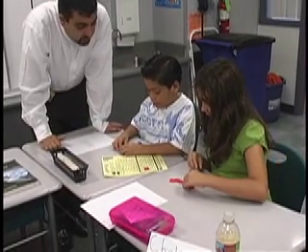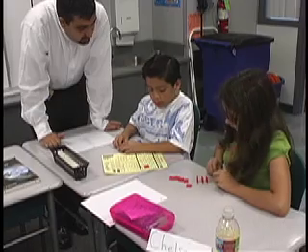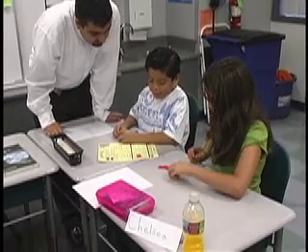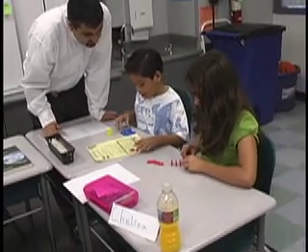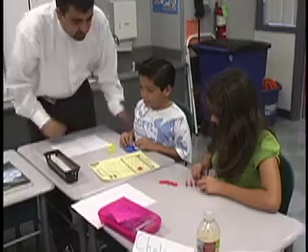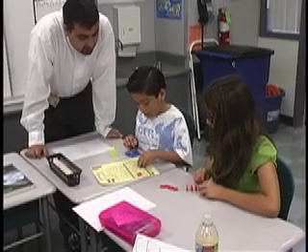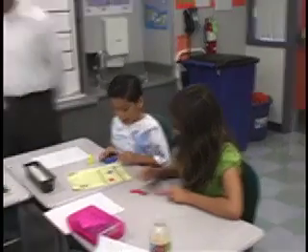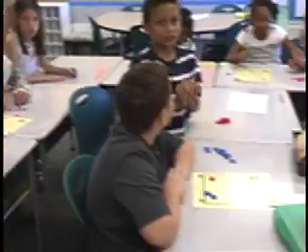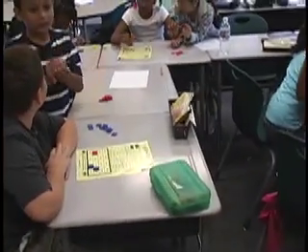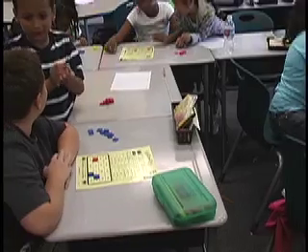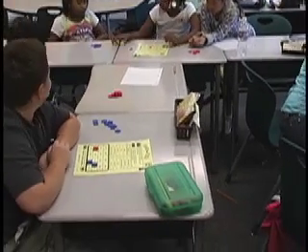And where are we going to change it to? Standard form. Good job. Can you find 40 on there? Good.